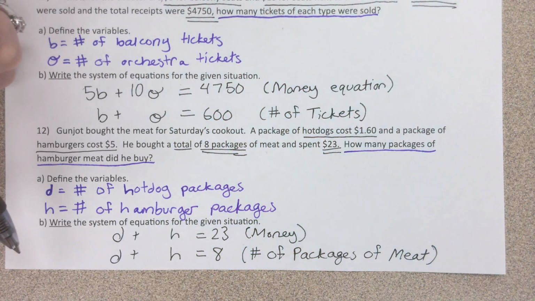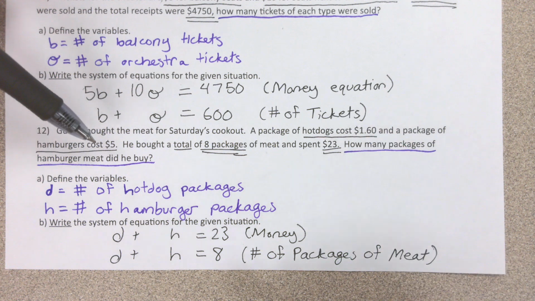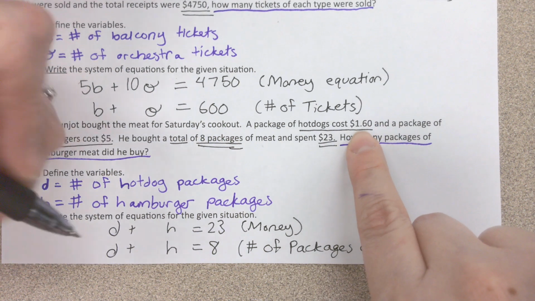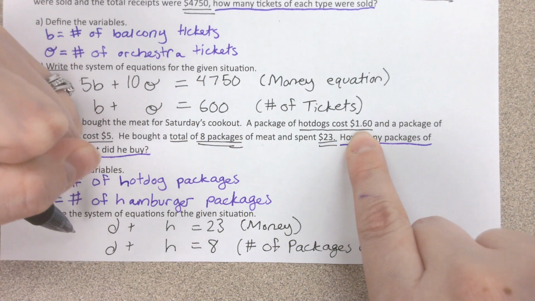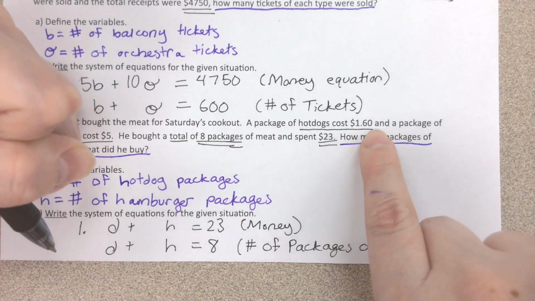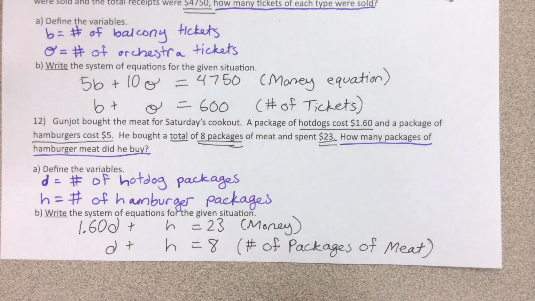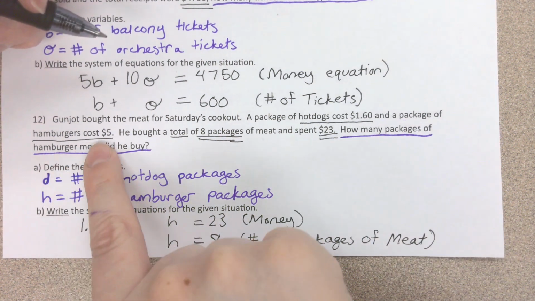The only other missing information is the cost of each, which we know. We know hot dogs is $1.60, so I'm going to put $1.60 in front of D. You can include the 0 or you can drop it. It doesn't matter. I'm going to include it since I'm not solving this. And then hamburgers, H is 5.